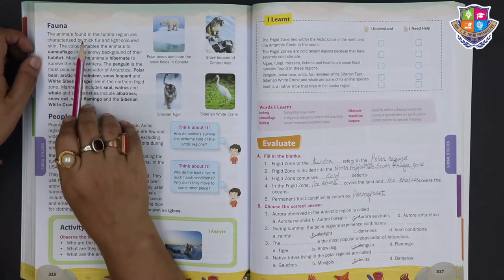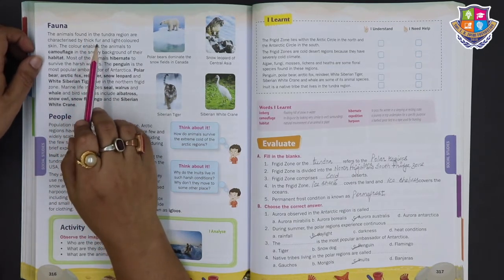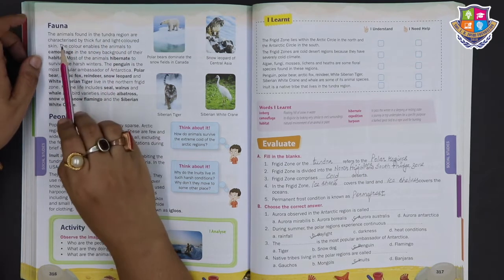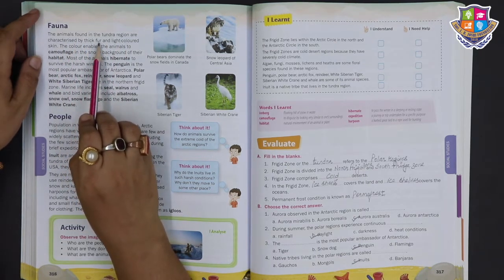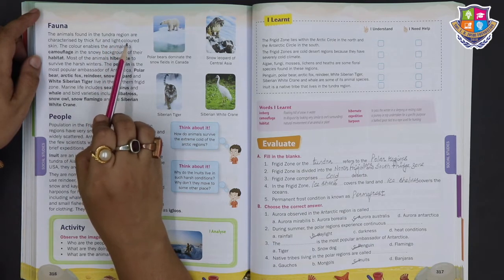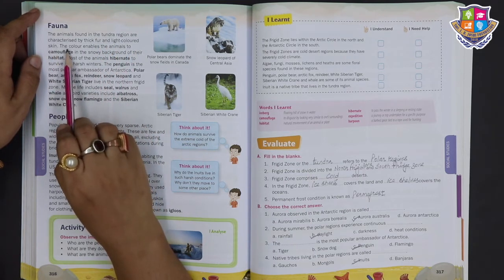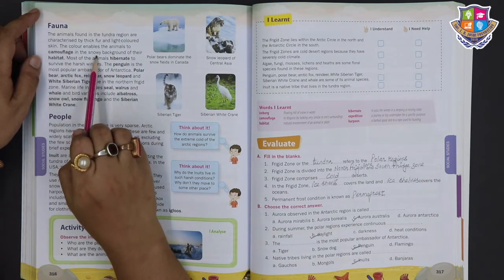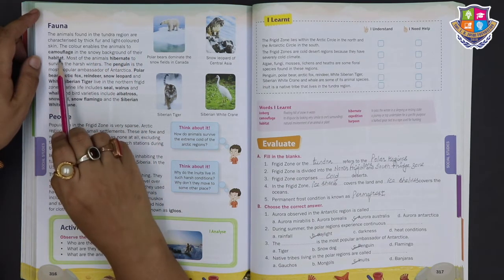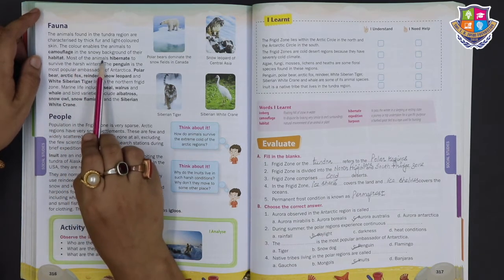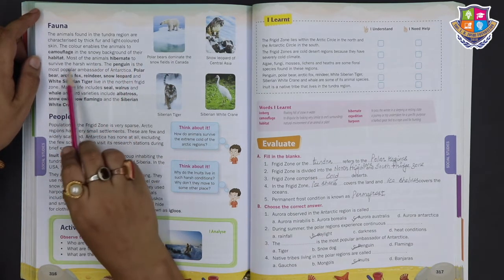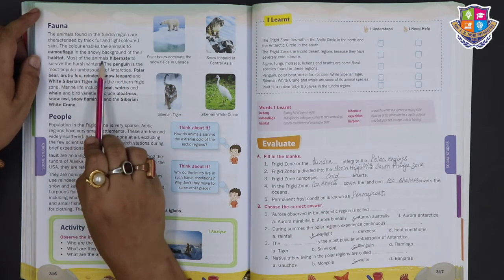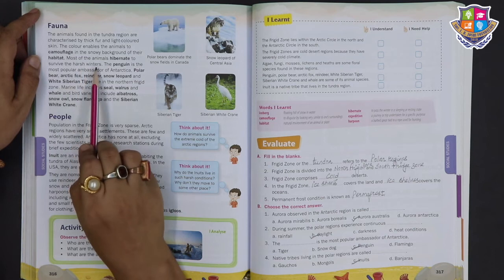Now fauna, which are the animals found in this polar region. The animals found in the tundra regions are characterized by thick fur and light colored skin. The color enables the animals to camouflage in the snowy background of their habitat. Most of the animals hibernate to survive the harsh winters.